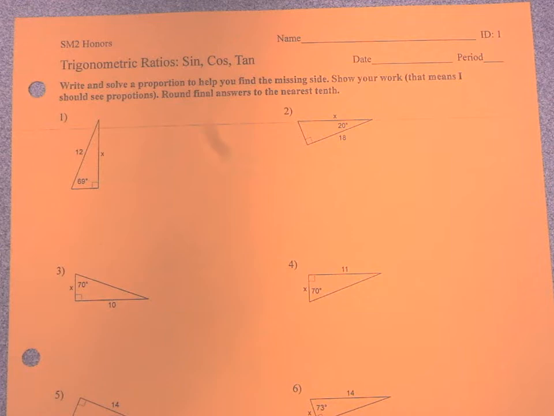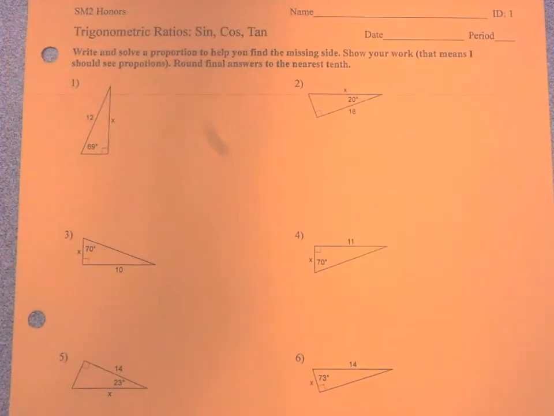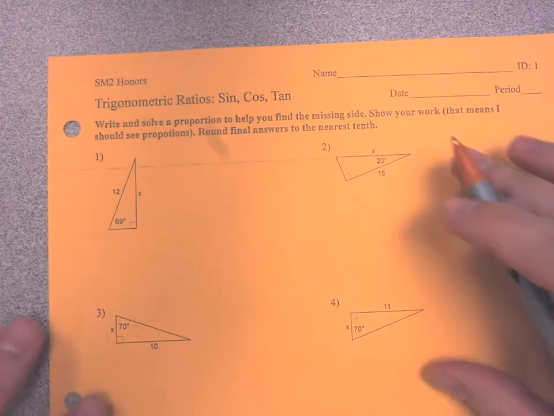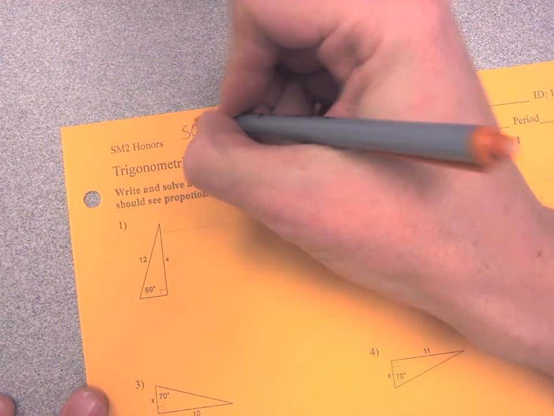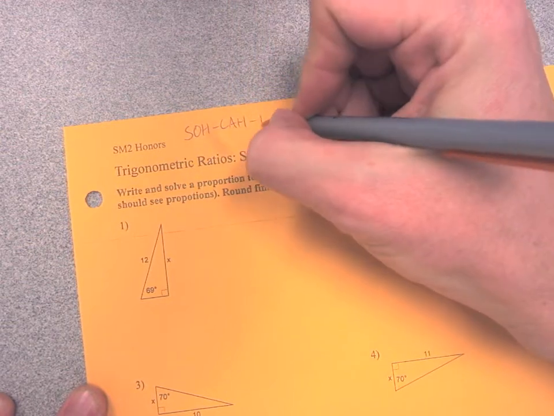One of the things that we talked about today is what these things are. What is sine, cosine, and tangent? They're actually just side ratios for triangles. So there's a mnemonic or a memory device to help us remember what sine, cosine, and tangent mean. And that mnemonic is kind of this nonsense word, SOHCAHTOA.